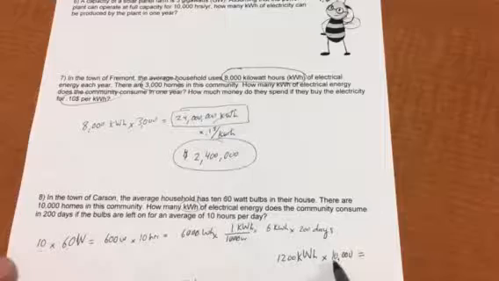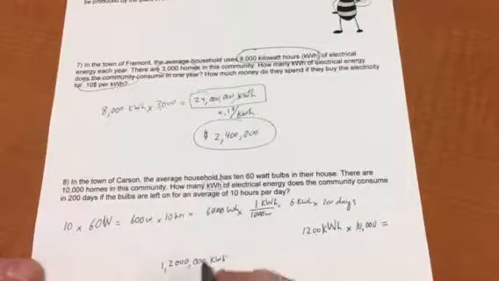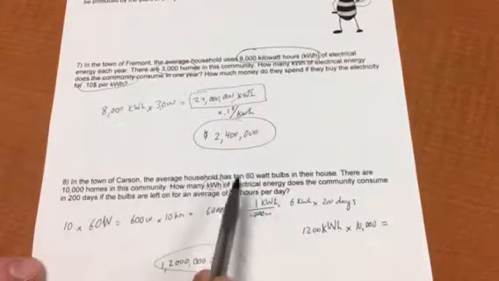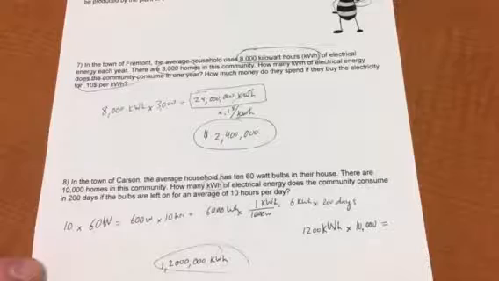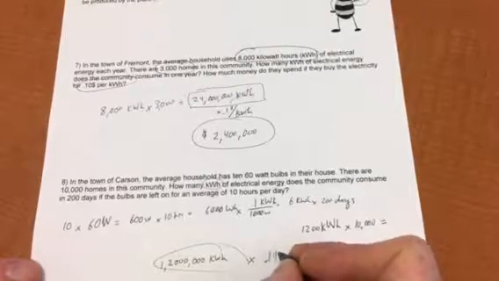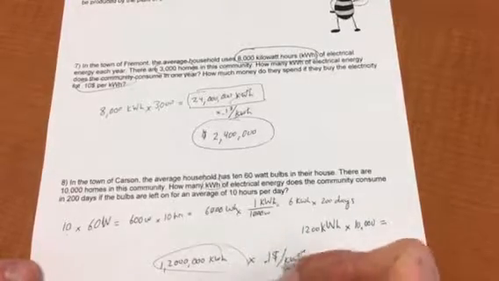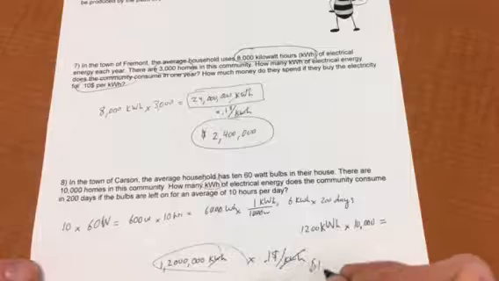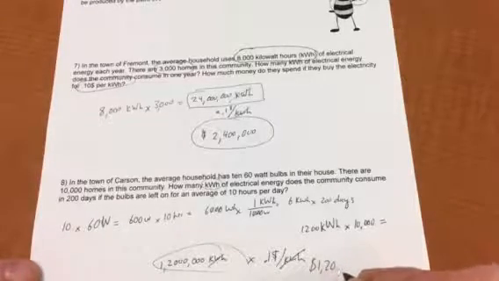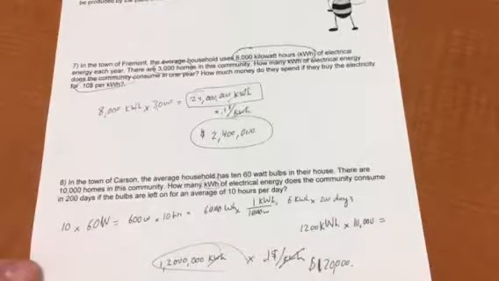Okay, that's what we use, just like that light bulb. Now, there's 10,000 homes. That's per one home, so we have to multiply it by 10,000. And that gives us 1,200,000 kilowatt hours that the community is using to light those 10 60-watt light bulbs per year. Now, if you multiply this by the cost of 1 kilowatt hour, we know it's 10 cents per kilowatt hour. What we'll come up with is $120,000. That's how much it costs, $120,000 for that.